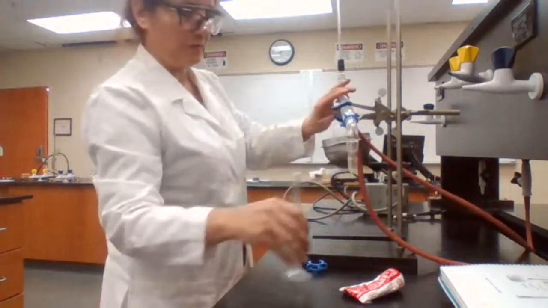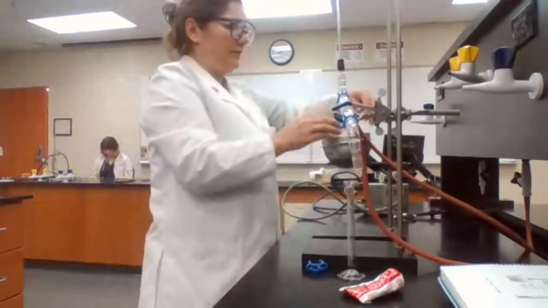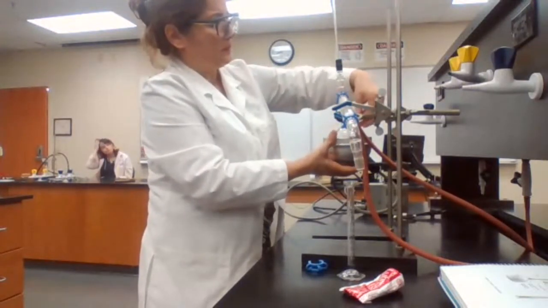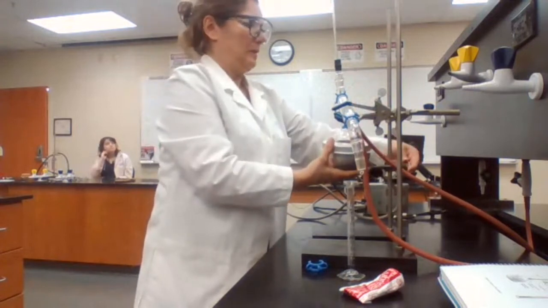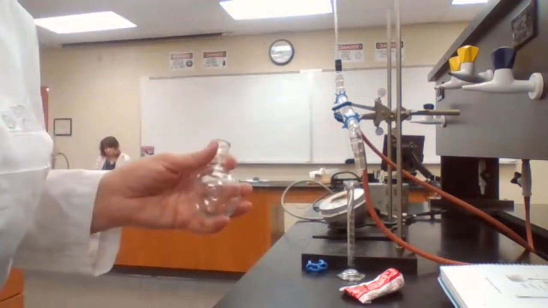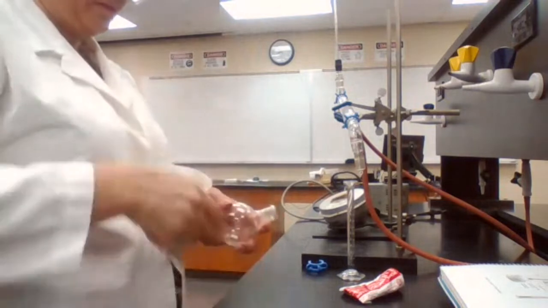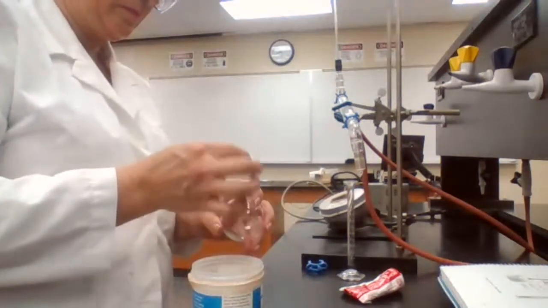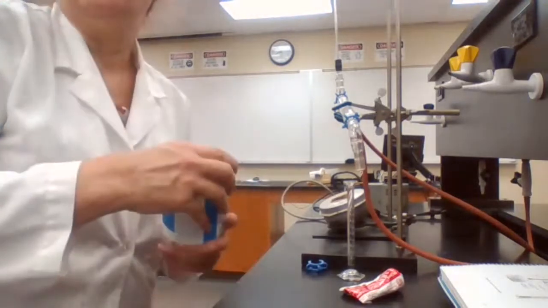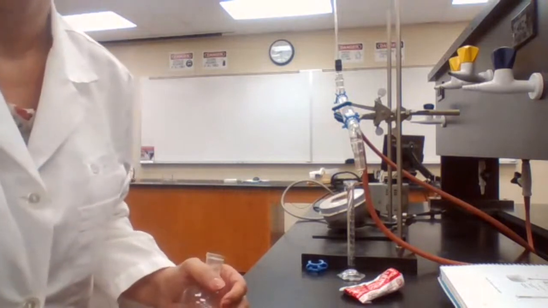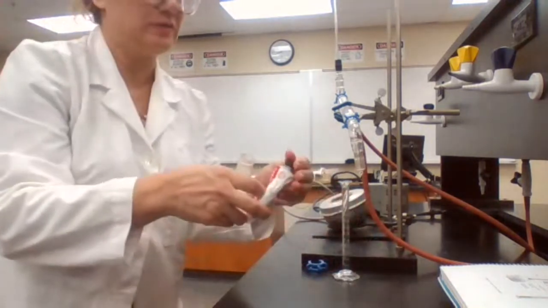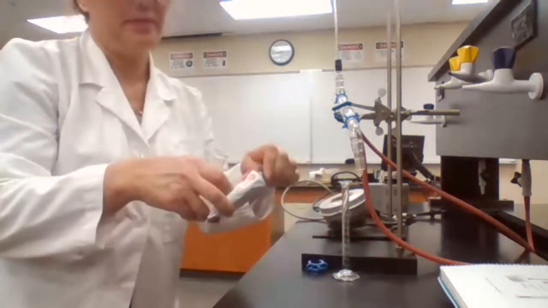Okay, I'm going to detach the flask so I can get the chemicals in. And place 2-3 boiling chips in. So what's the purpose of using boiling chips? To a smooth boiling, very good. So it would prevent bumping.